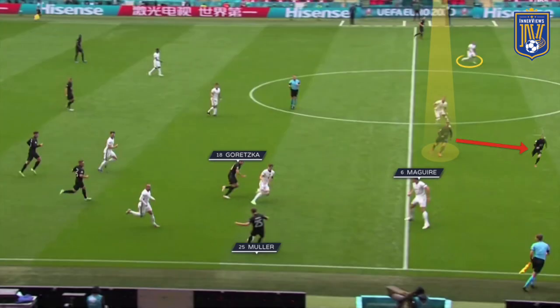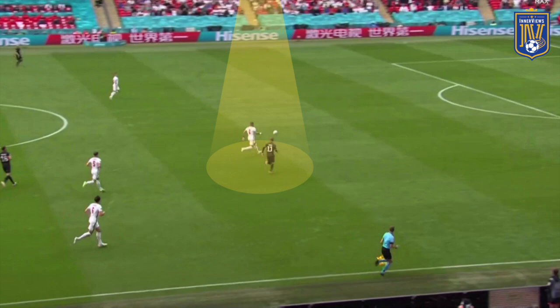That results in Goretzka playing a first-time ball across Stones into the path of Muller, and from there, Muller locates that Maguire isn't tight on him, and you could see Werner looking to spin into that Maguire-Walker gap as Trippier keeps him onside. Luckily for England once again, Muller's pass is slightly overhit, and Walker is able to recover.